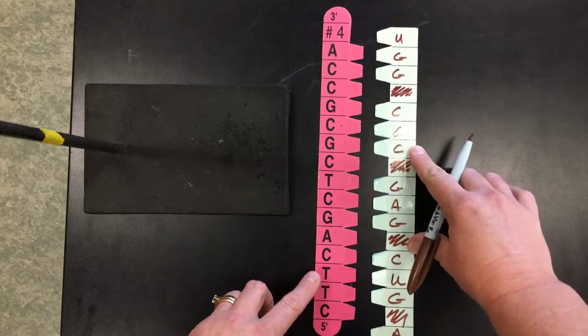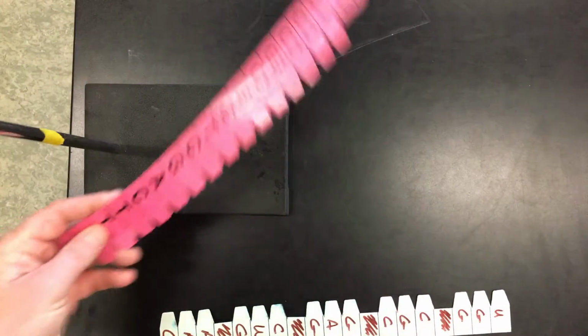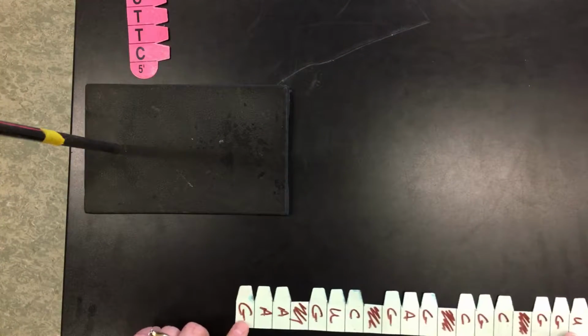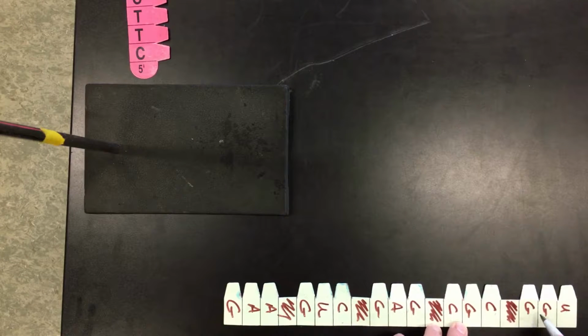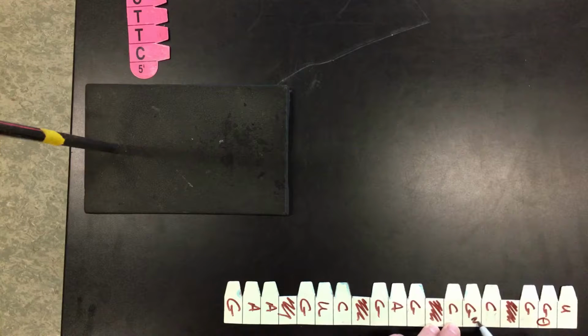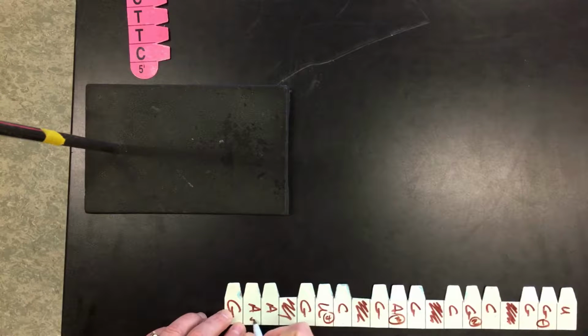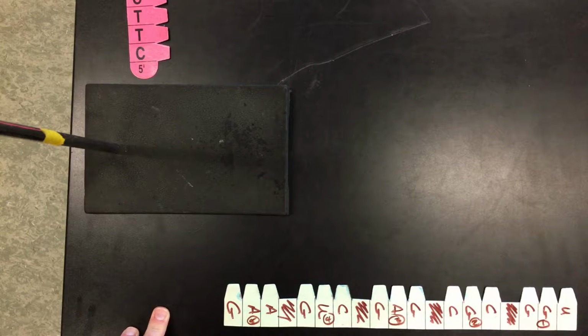Now, this is the tricky part. I want you to take the mRNA strand and turn it straight down. Get rid of my DNA there. And this is the way in which you're going to translate your protein. This, over here on my far right, is going to be code for amino acid number 1. This is going to code for 2, 3, 4, and 5. So this polypeptide we're creating from our mRNA strand is going to have 5 amino acids in it.